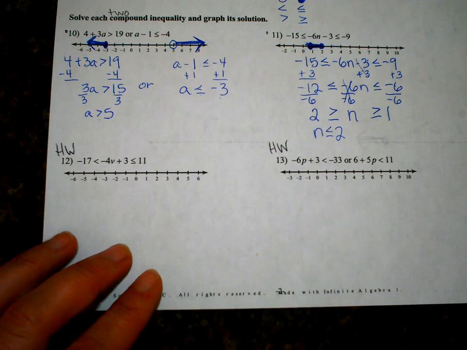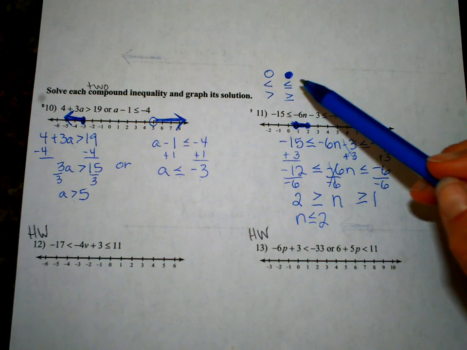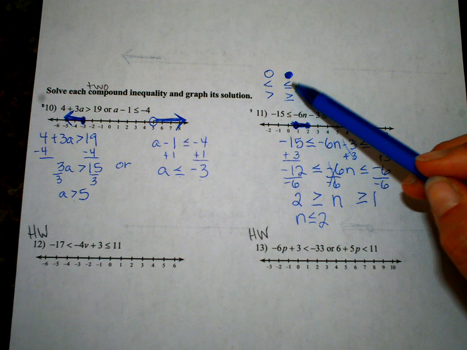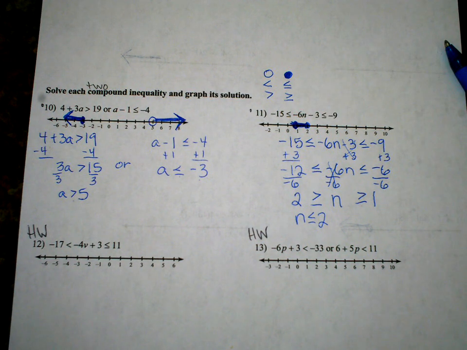Okay, so your homework is then 12 and 13. Okay, today was a big day. It was a big day because I had you do solving equations with an equal sign and inequalities with a less than or greater than. Okay, when we graph solutions, don't forget about this right here. This is really important.